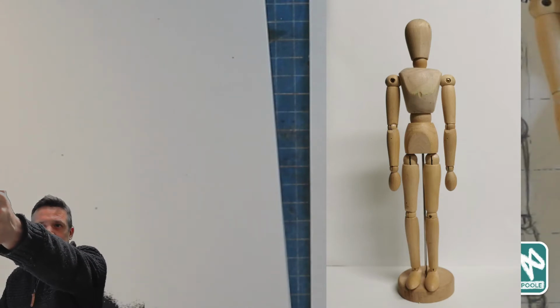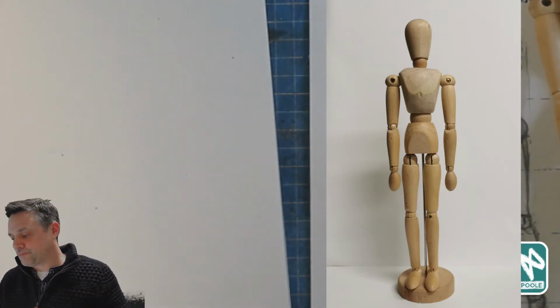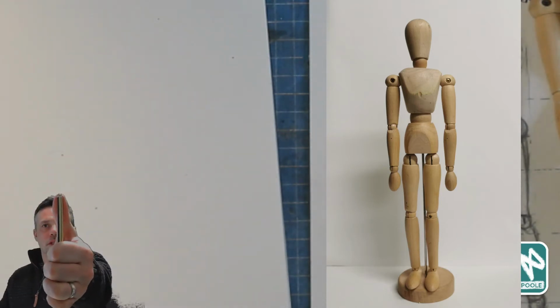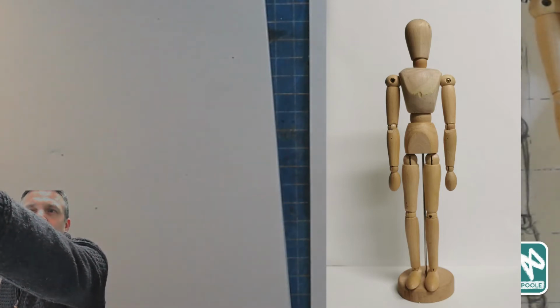Hold it out and measure how tall that head is. It might be a bit difficult on the screen, but give it a go, and see how many heads high this wooden dummy picture is. Try that now. This may be a little bit tricky on the screen, but we'll see how it goes.